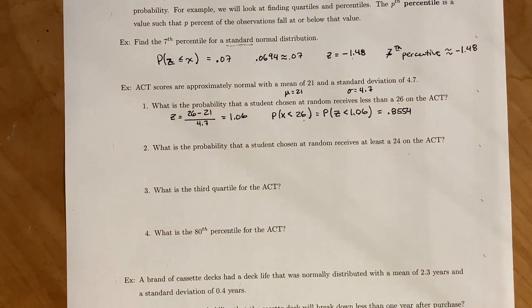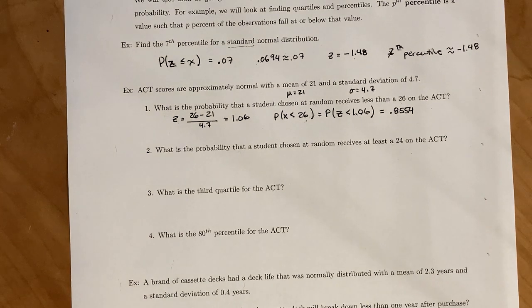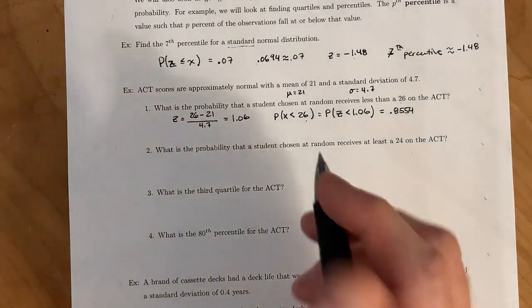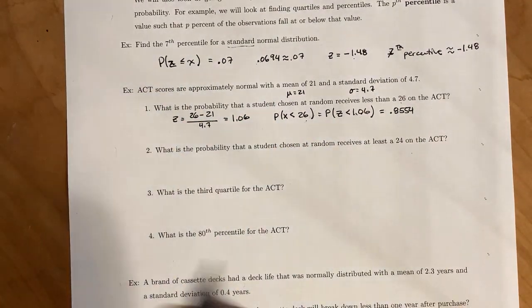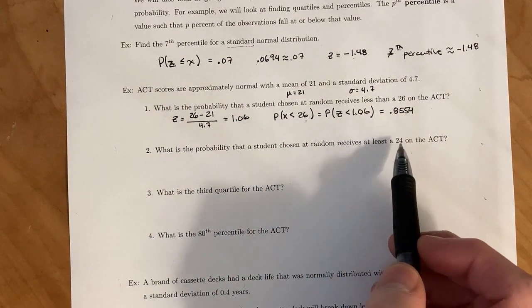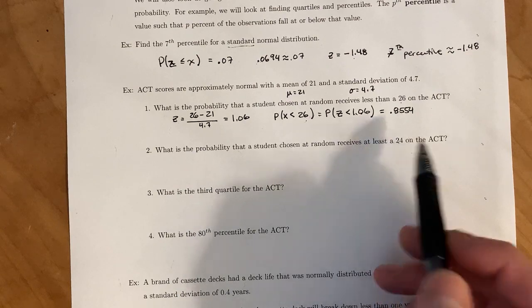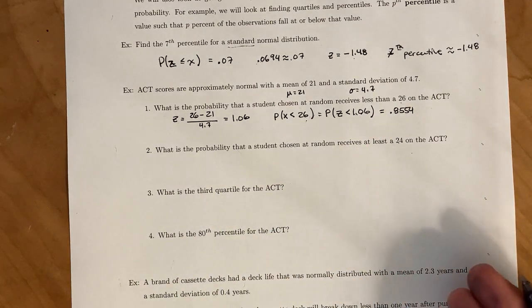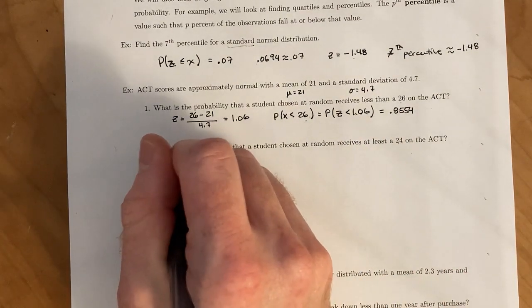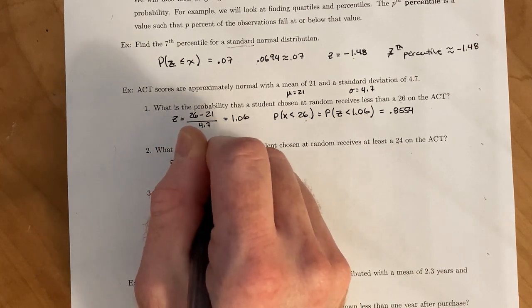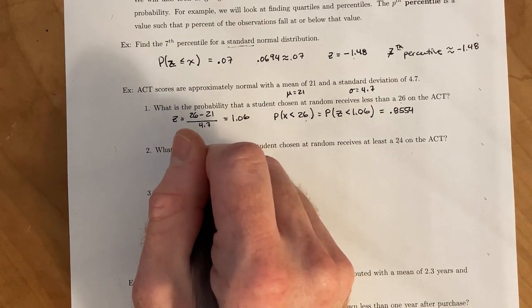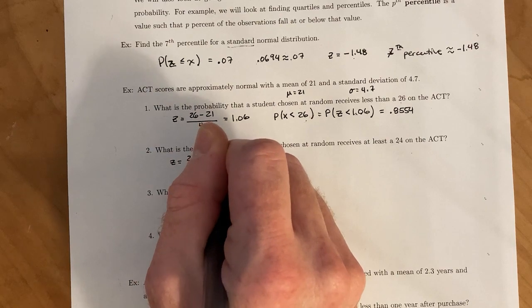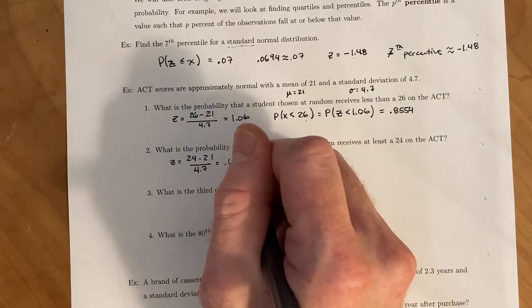So the next part is, what is the probability that a student chosen at random receives at least a 24 on the ACT? So again, first step, instead of dealing with 24, what we're going to do is find its z-score. We take the value minus the mean over the standard deviation, and we take 2 decimal places, right?